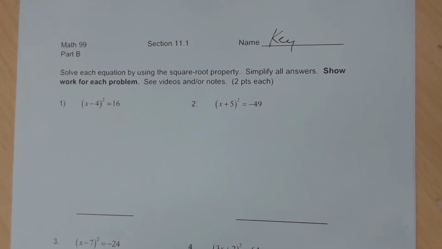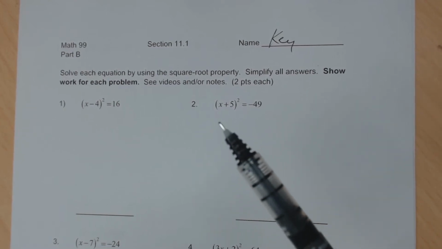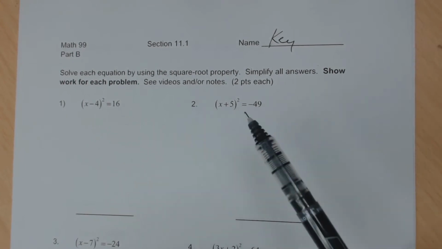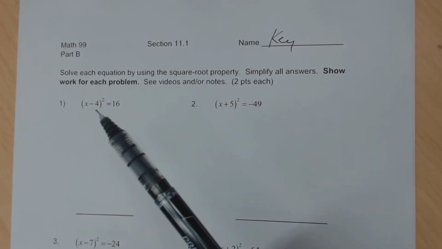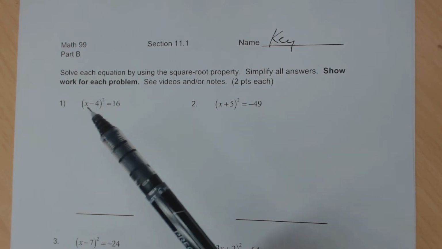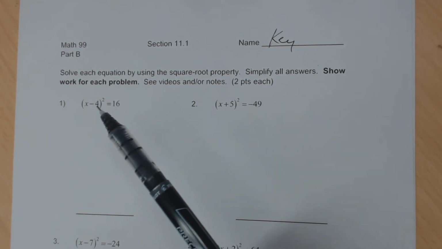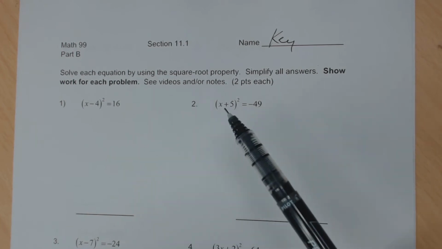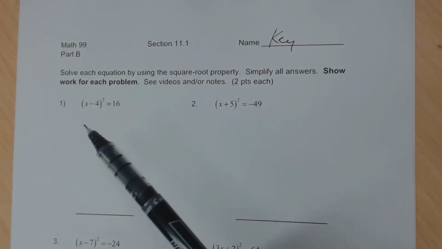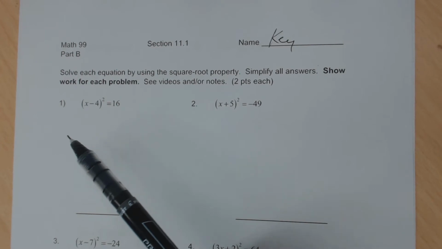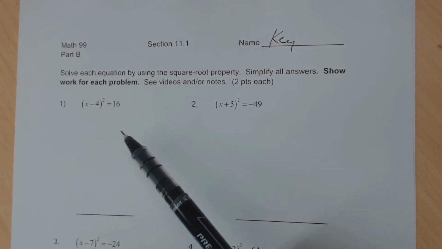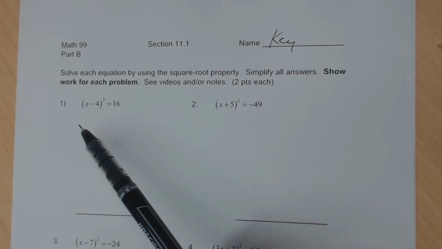This is a key to section 11.1 part B. So you're solving these quadratic equations, and notice that these are quadratic equations. If you were to multiply these binomials out, the x minus 4 times x minus 4, x plus 5 times x plus 5, and so on, you would get a quadratic equation. It would be in the form ax squared plus bx plus c equals 0, sorry.